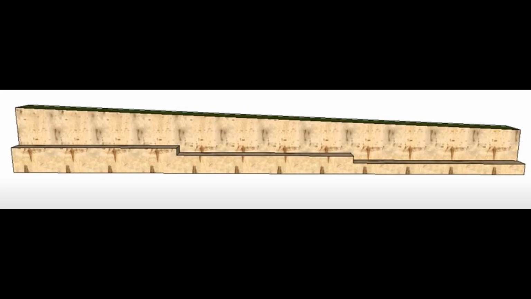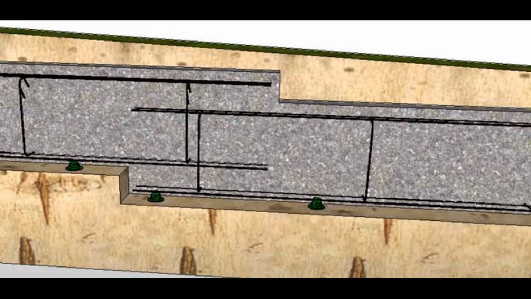The lapping of reinforcement is required at the tension and compression zones. Step spacing is required too. Indicative arrangement can be seen on the screen.